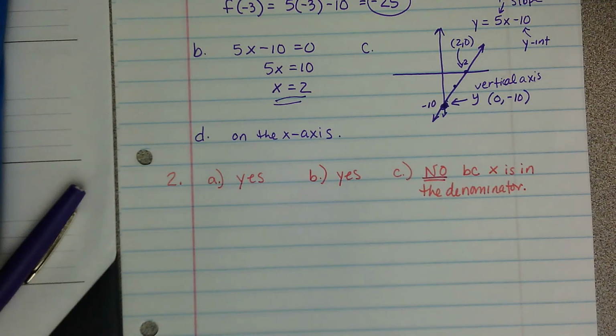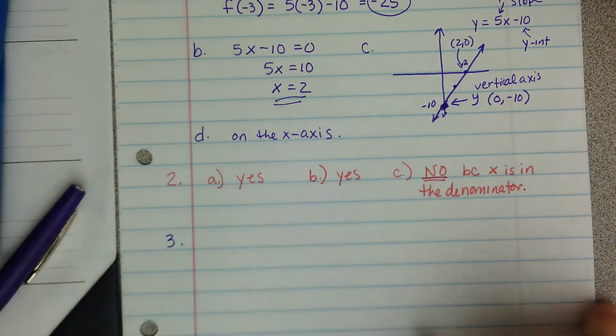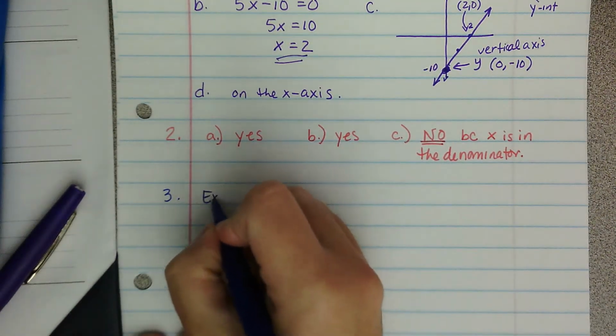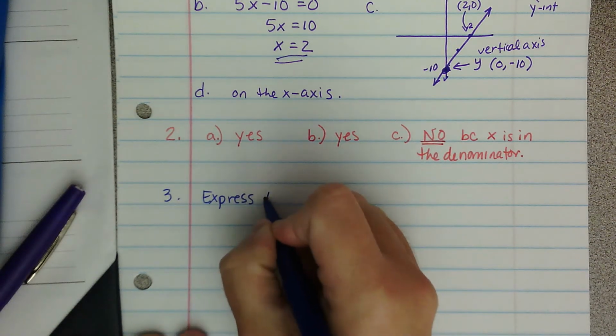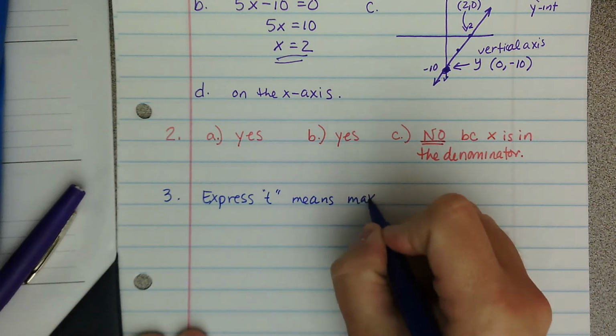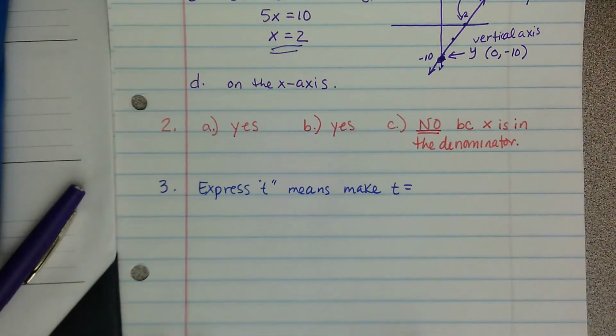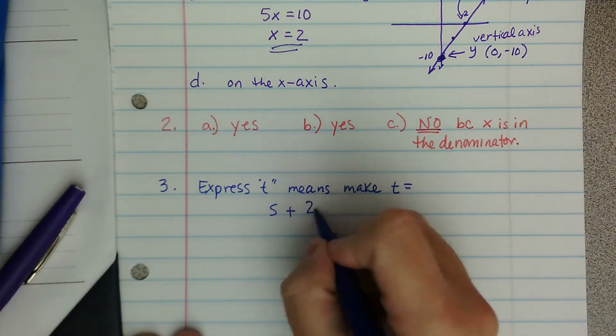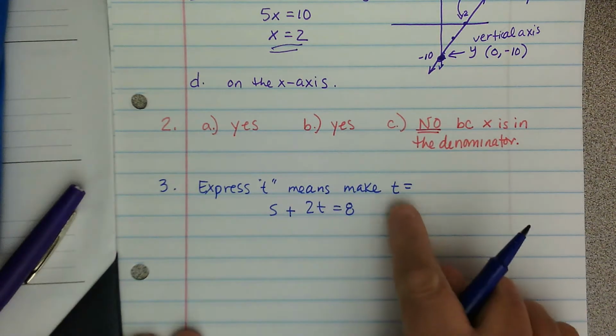Number 3 is the last one, and it says using the equation s plus 2t equals 8, express t as a function of s. So what they want us to do in number 3 is they want us to make, it says express t, so they want us to make a t equals equation. Express t means make it say t equals, or solve for t. So my equation is s plus 2t equals 8, and I have to solve for t.